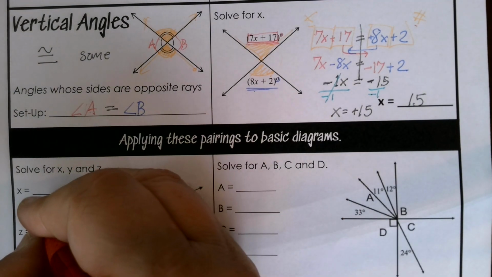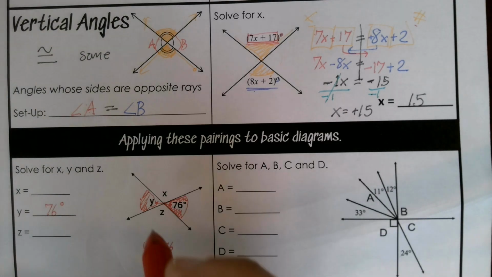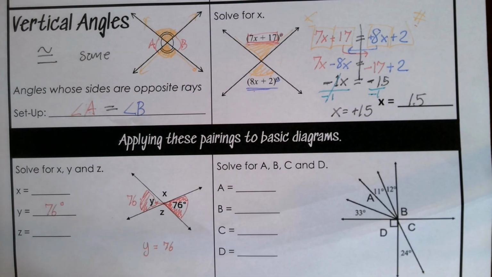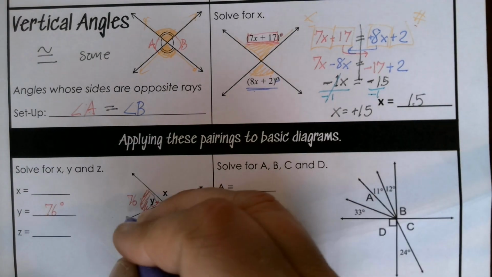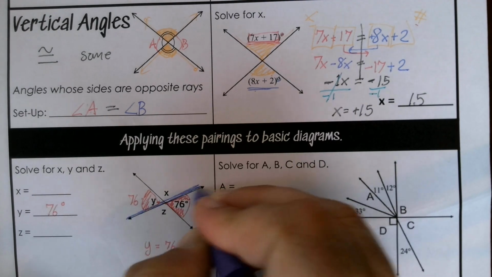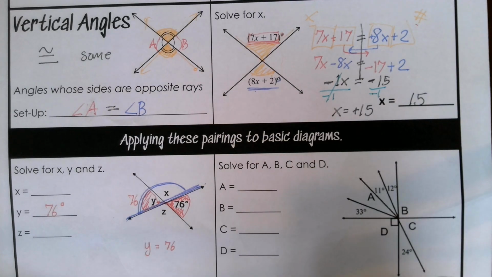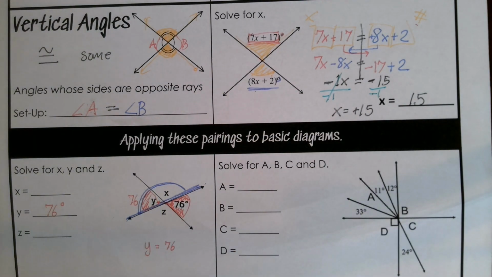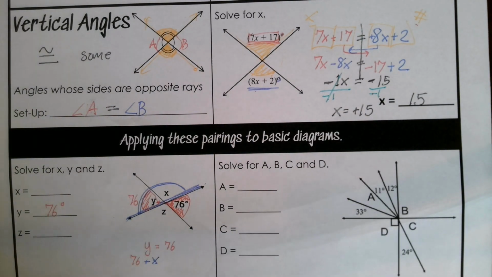So y is 76. You don't have to find them in order. You can if you want. All right, let's see what else we can figure out. So now we know this one's 76 and this one's 76. But I need to figure out either x or z. The other thing I know is that I have a straight line, and if I connect these two angles together, they make a straight line. That means that they have to be supplementary, right? So I know that this 76 plus whatever this x is has to be equal to 180.